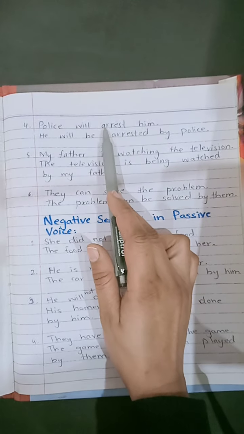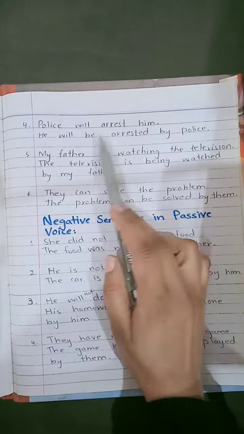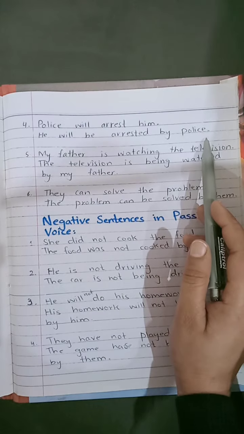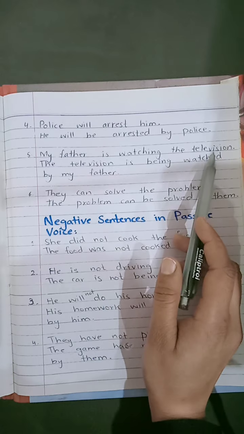Arrested, the third form of arrest. By, according to the rules. Police will remain the same. My father is watching the television.